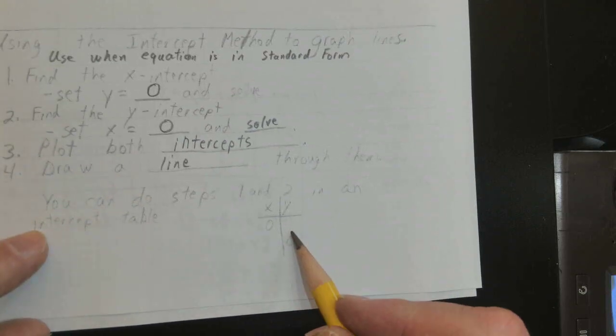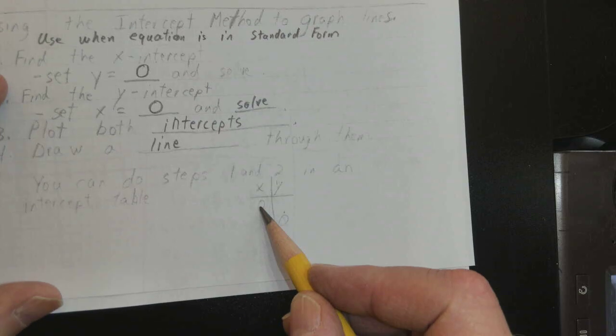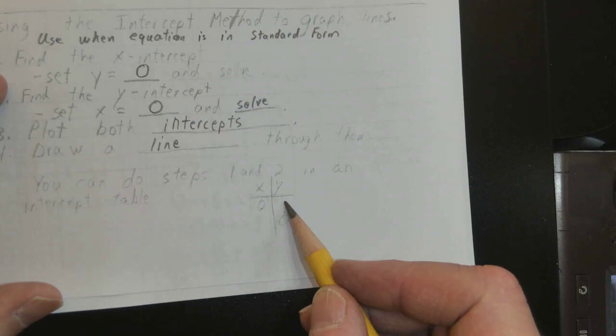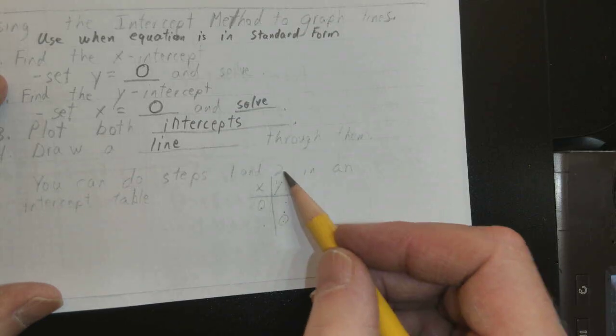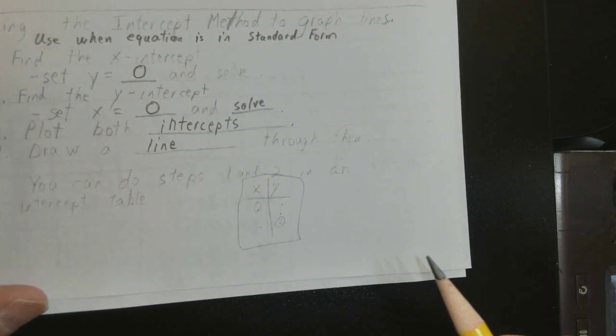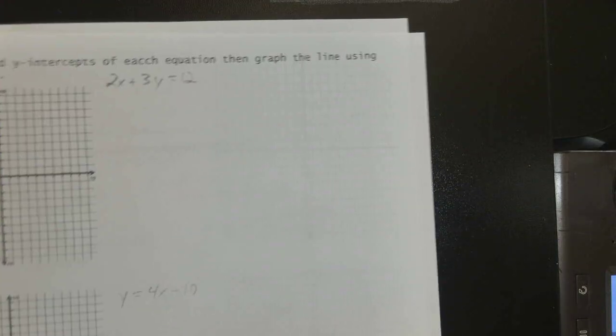I call this thing an intercept table. You have an xy table, put the 0 in for x, calculate y, put the 0 in for y, calculate x. So I always kind of draw this first if I want to graph an equation in standard form. Any questions there? All right, well, let's go over to the next page.